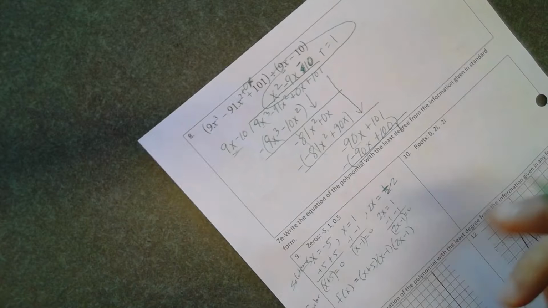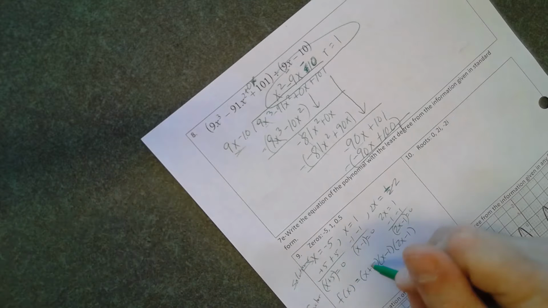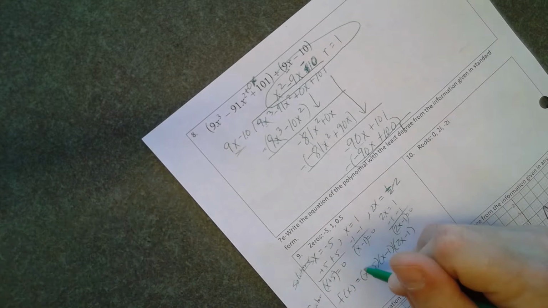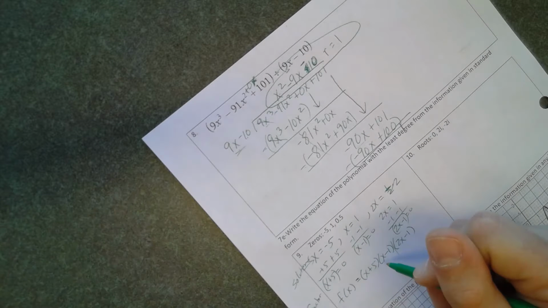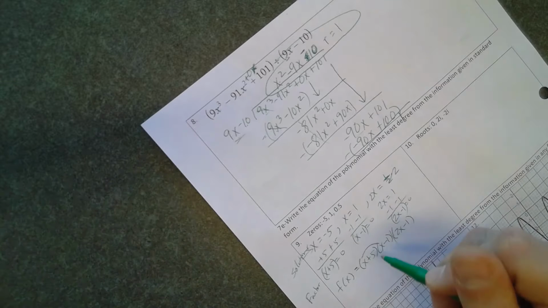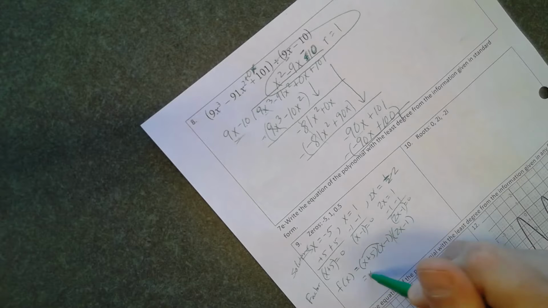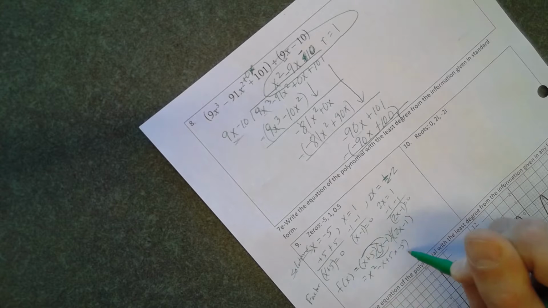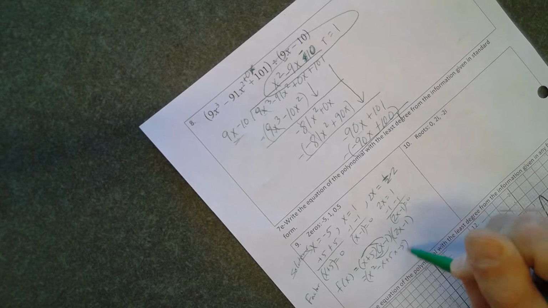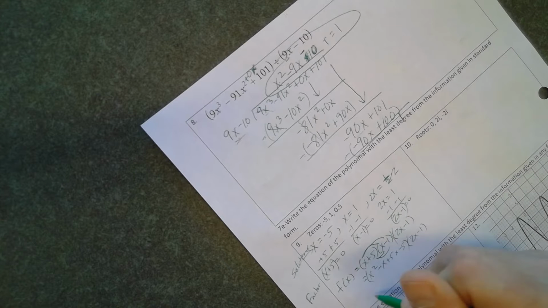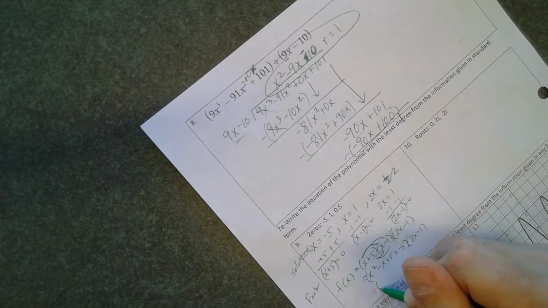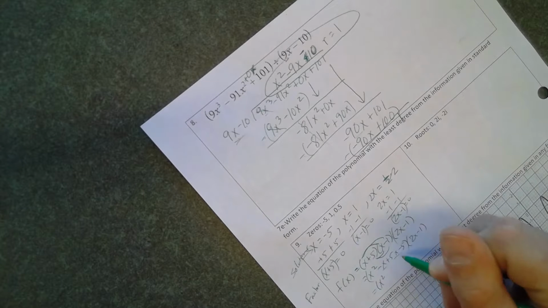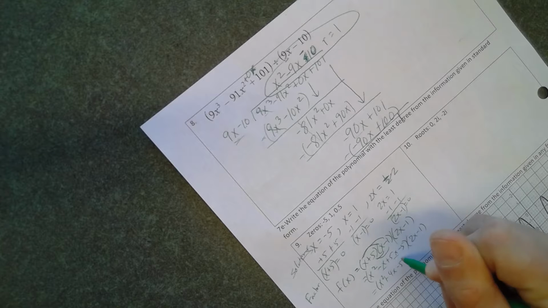We need to multiply these out. So when you multiply 2 terms at a time, x times x, x squared, x times negative 1 is negative x, 5 times x is 5x, and negative 5. Let's simplify these. x squared plus 4x minus 5 and 2x minus 1.